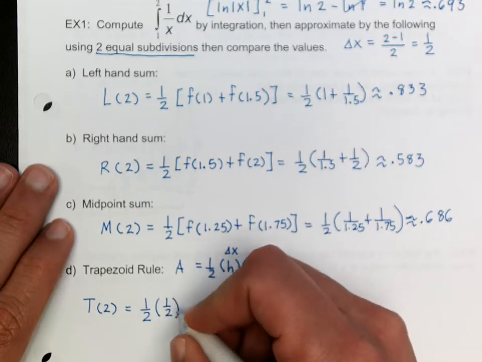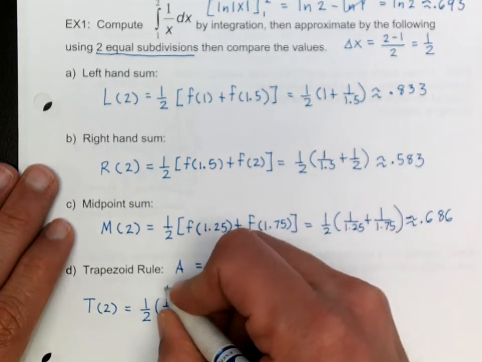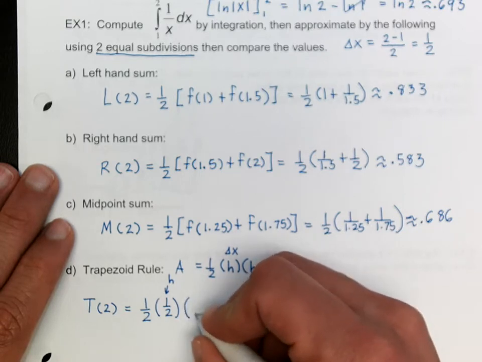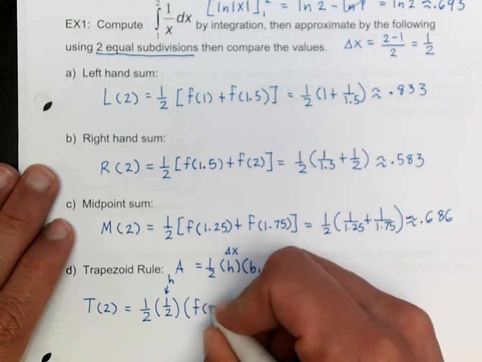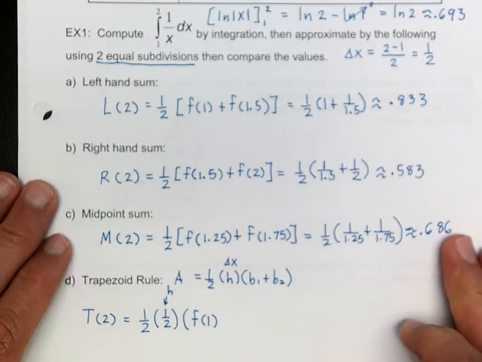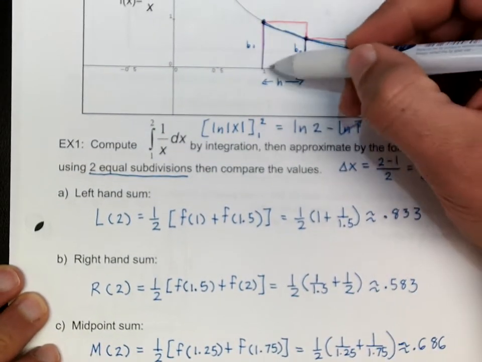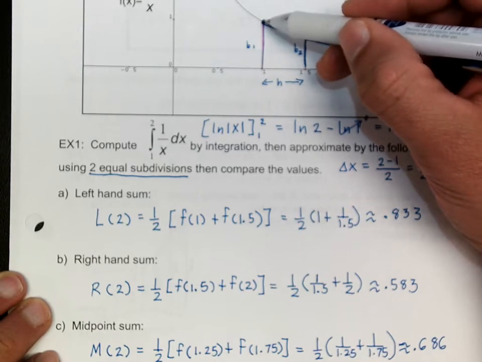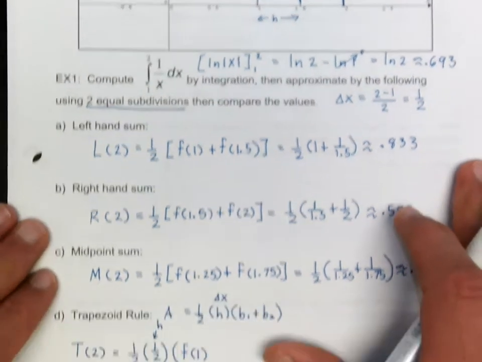This would be the height. That's where that came from. Don't be confused. And to figure out base 1, I can do f of 1. Remember, f of 1 will give me that point, the y coordinate, the height at that point, which happens to be base 1.